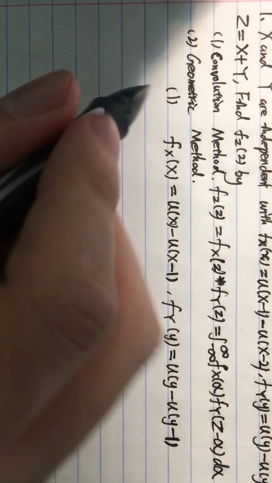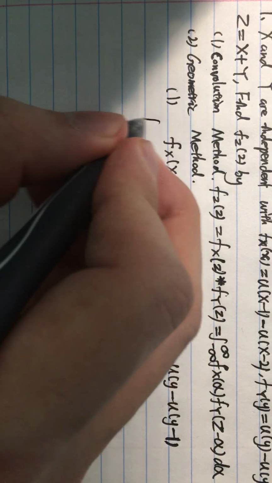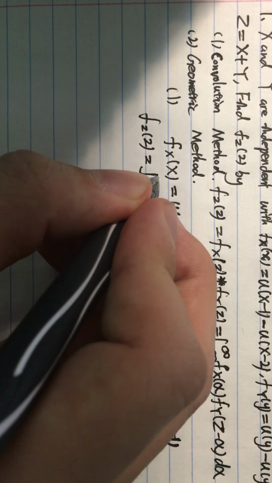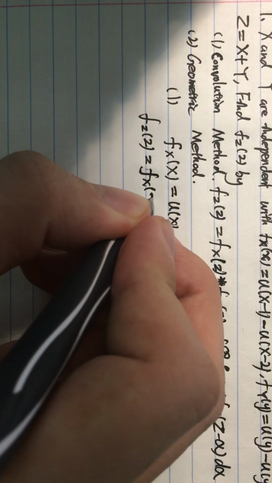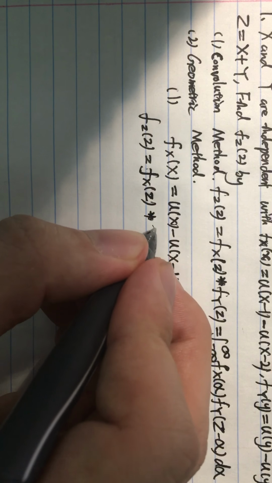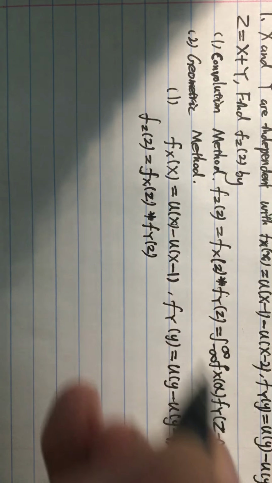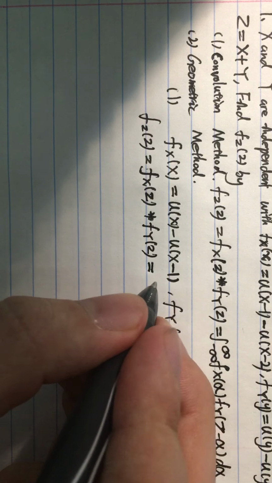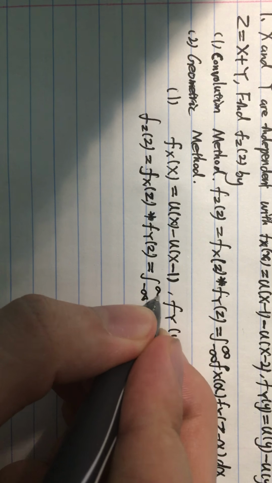First, let's see, the convolution method: the density function of z equals to this, this is the definition. Also the definition.